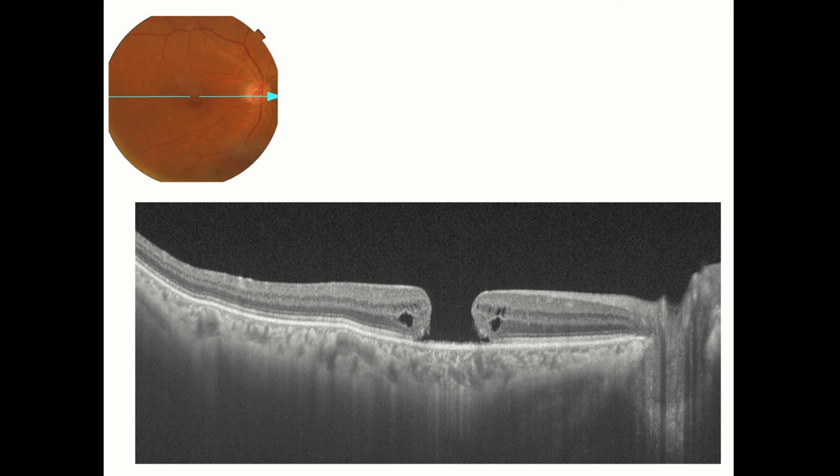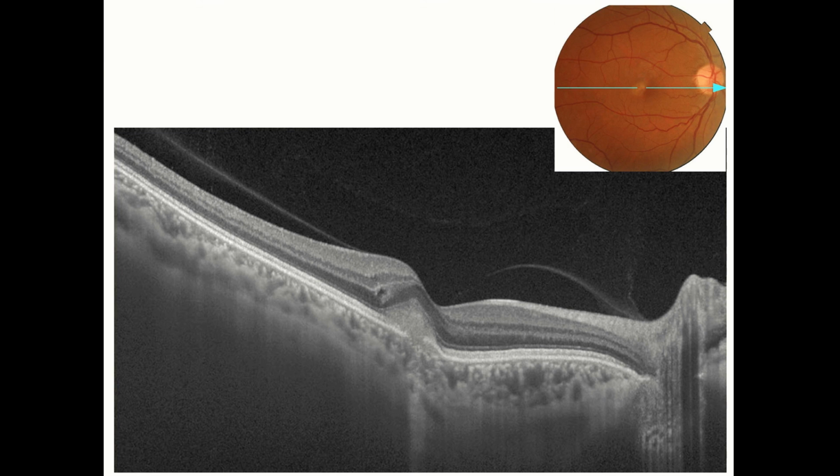Then you can see the external limiting membrane, obviously it is disrupted where it is absent. Then the ellipsoid zone is also absent. The visual prognosis, as you know, for macular hole can be variable. So this is a patient in which you can say this OCT shows elevation of the foveal contour, thickening of the retina in the foveal region, temporal to the fovea.